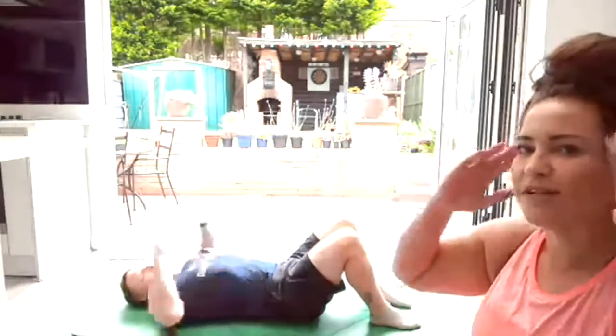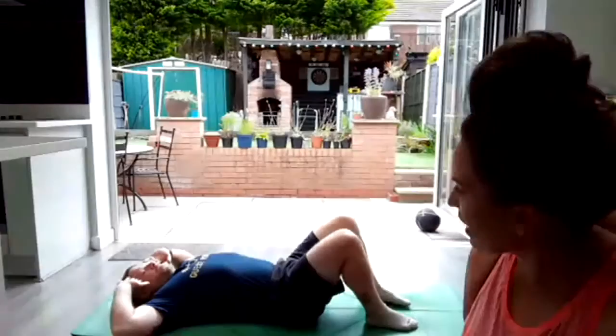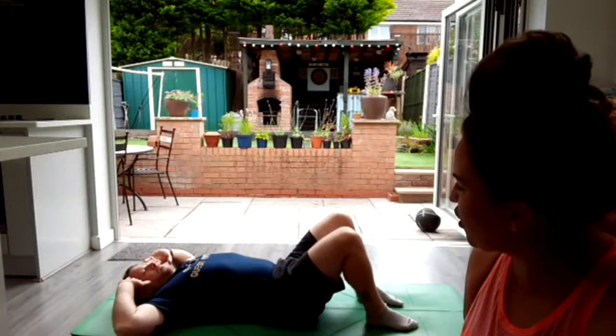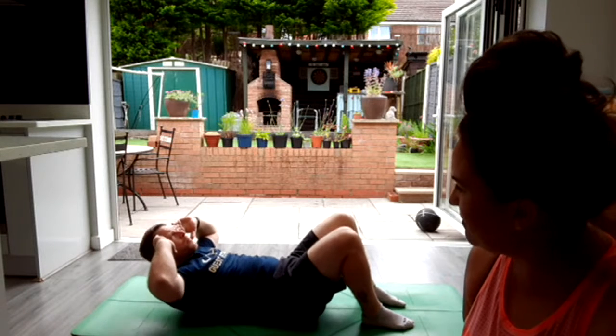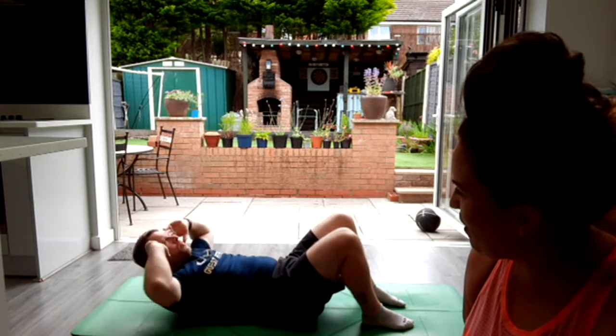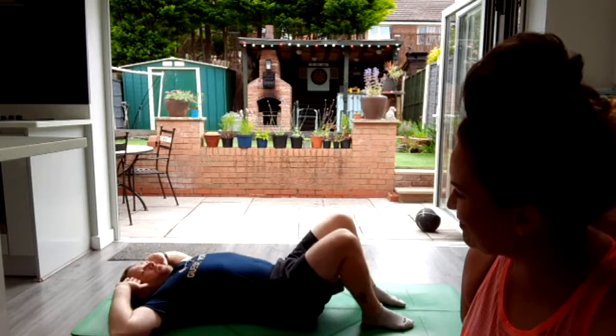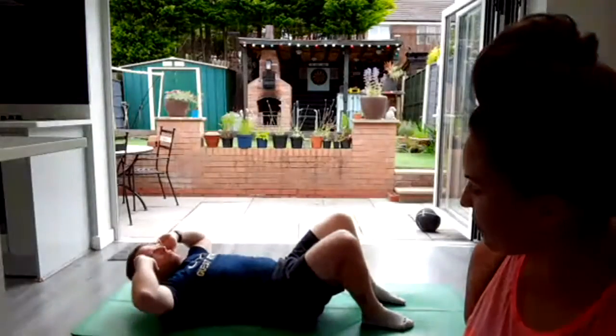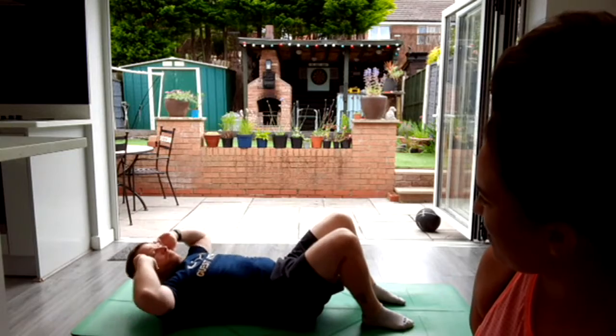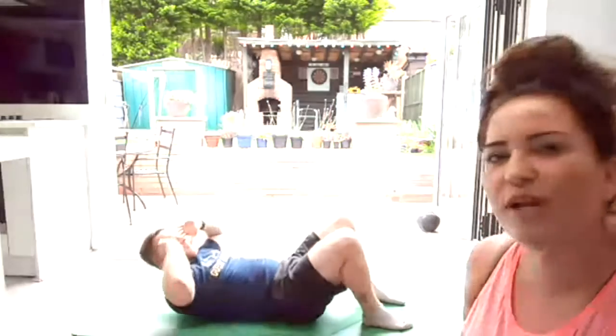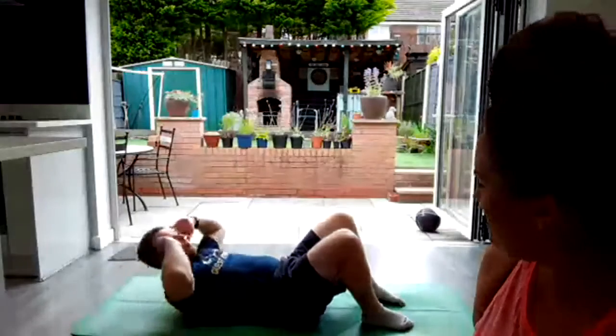Bring your fingers to your temples and keep your feet down and start to crunch up and lower. It's just to prepare your body for the session. Keep the feet down. Focus on breathing in between each breath.